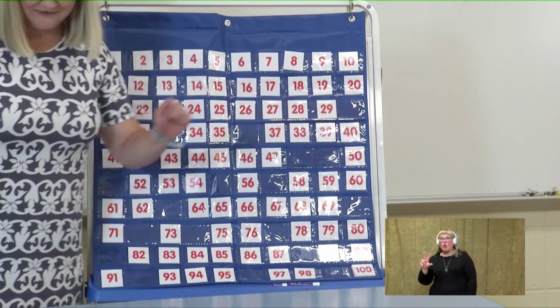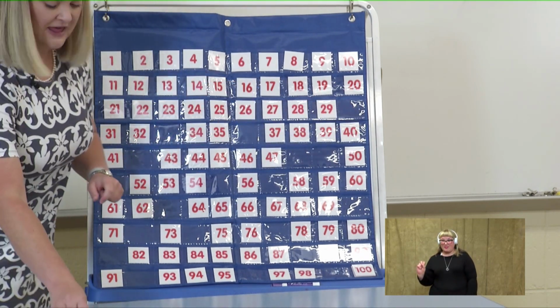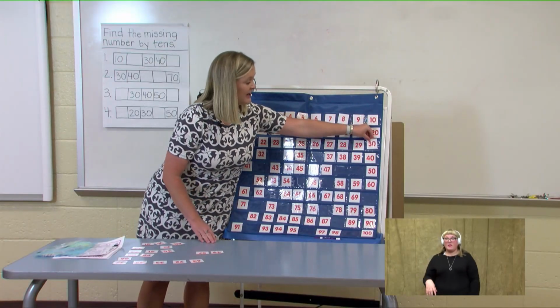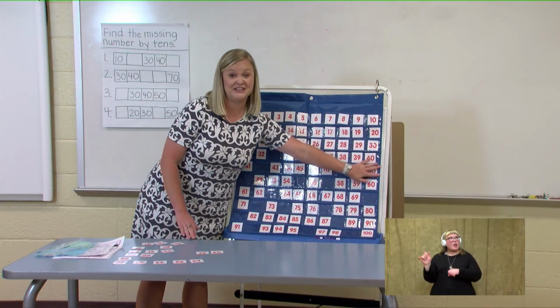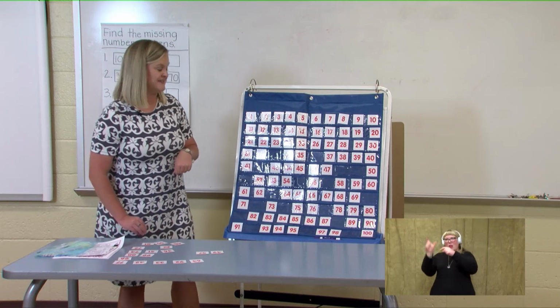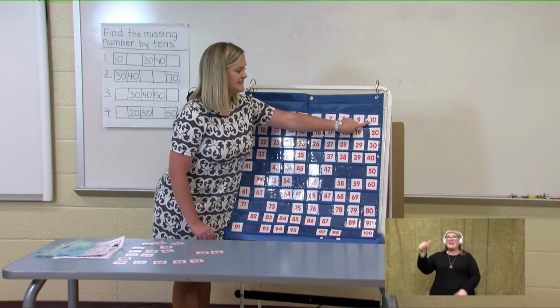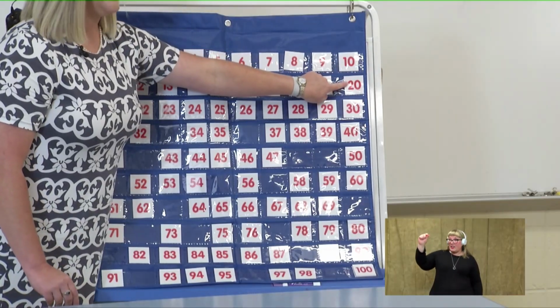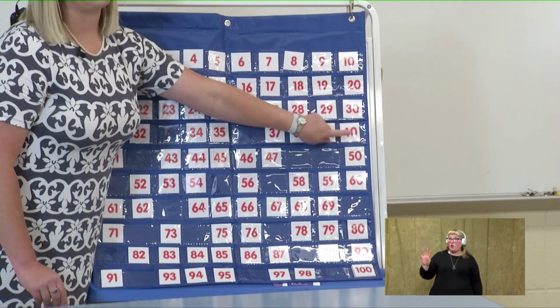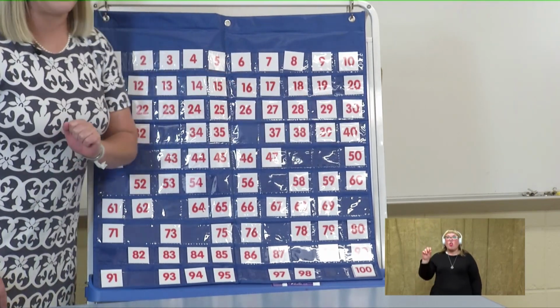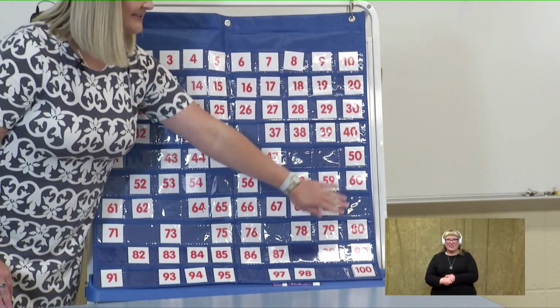It's 30. Very good. And this is the number 30. Now we can also figure out our numbers in this last row by counting by tens. Let's try and see if that one's right. 10, 20, 30, 40. Good job. So that 30 is our right number when we count by tens in this last row.